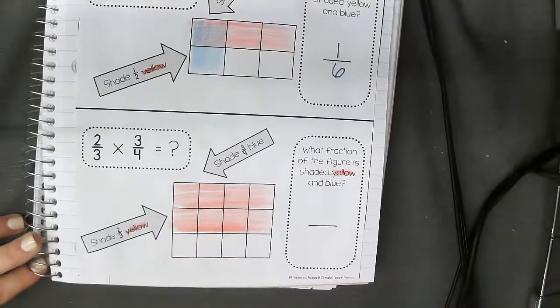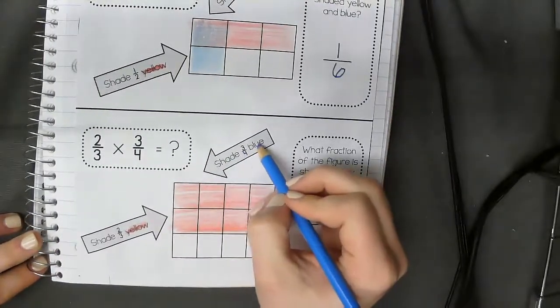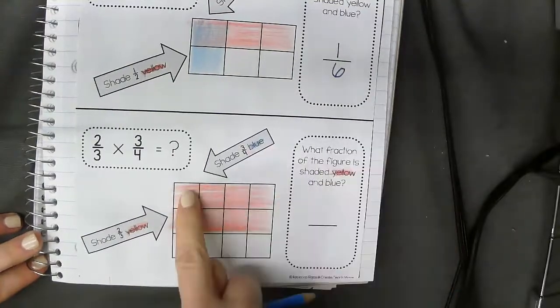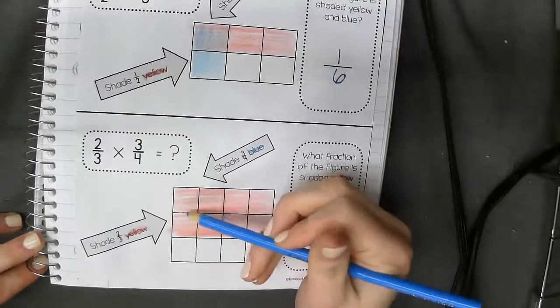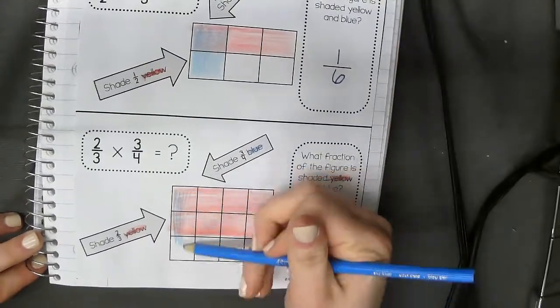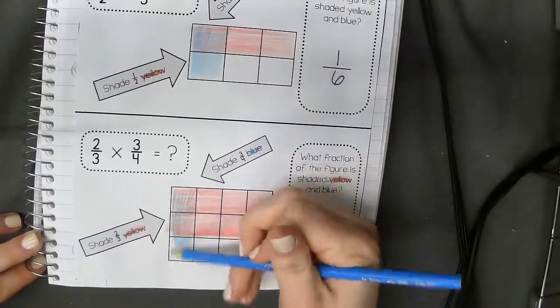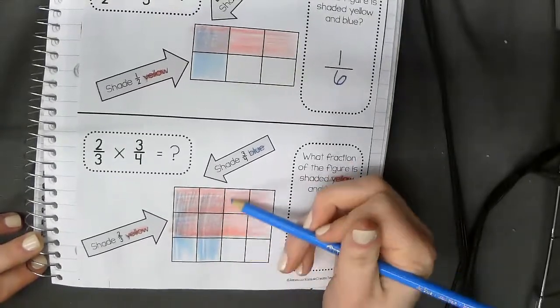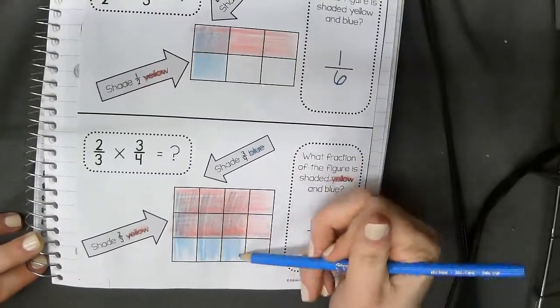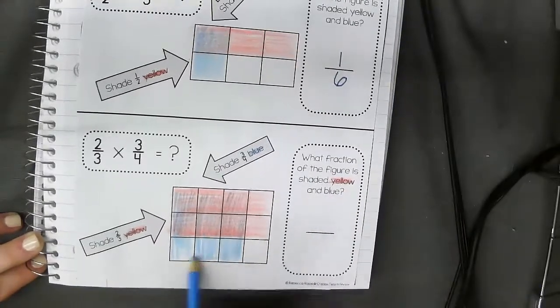All right, now I want to shade 3/4 blue. Let me see, 1, 2, 3, 4. So I'll color 4 of those blue. Now I have 1, 2, and 3 of those are blue.